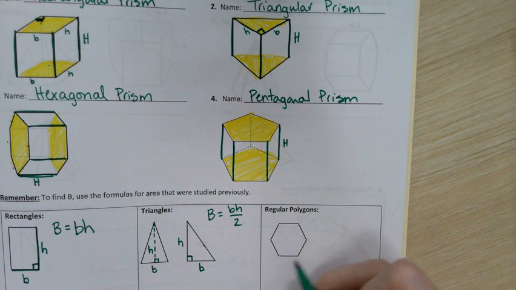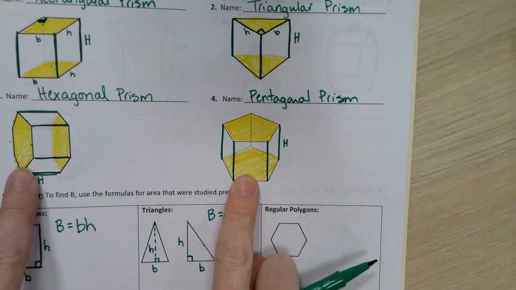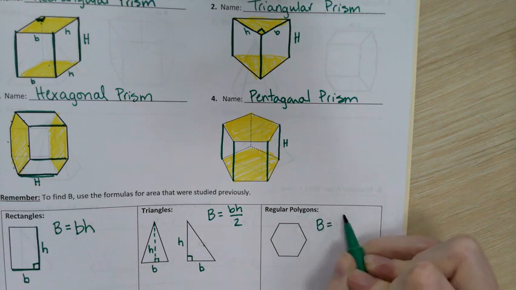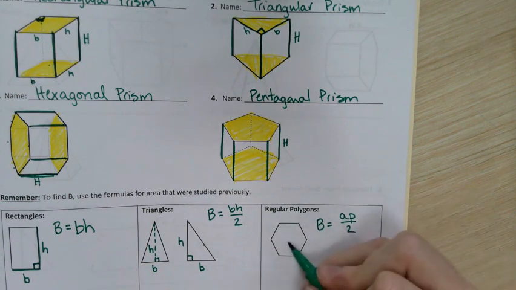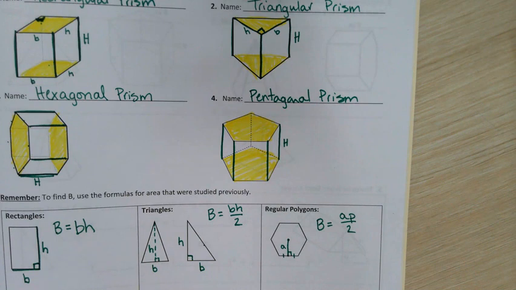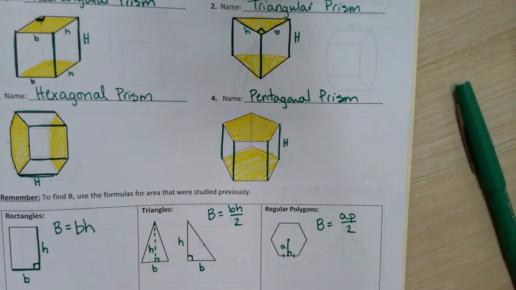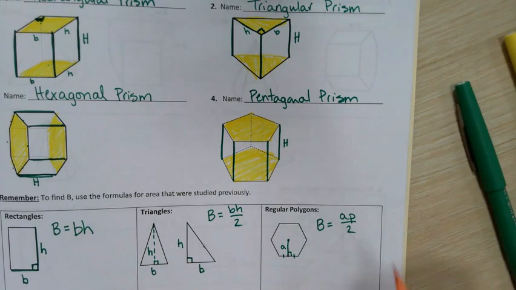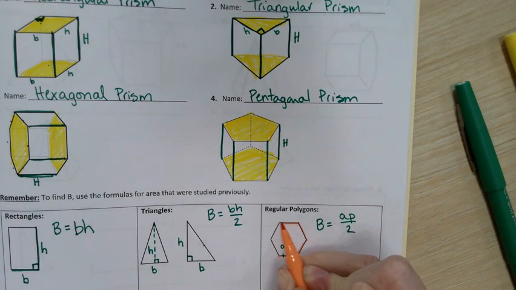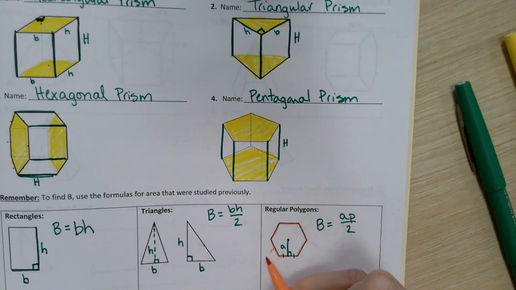If our base is a regular polygon, which is what we have going on in these two situations, then that capital B formula is going to be AP over 2. Remember that A was the apothem value that was perpendicular and intersected that side at the midpoint. And then the P was the perimeter all the way around that shape.